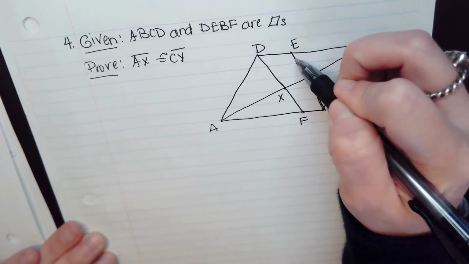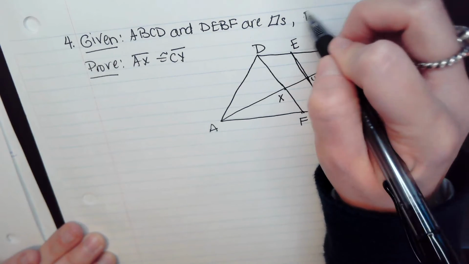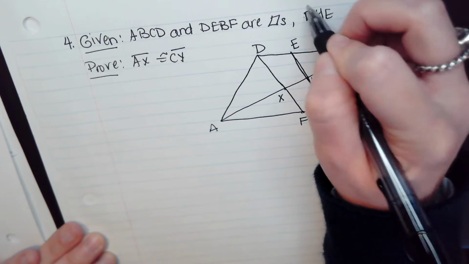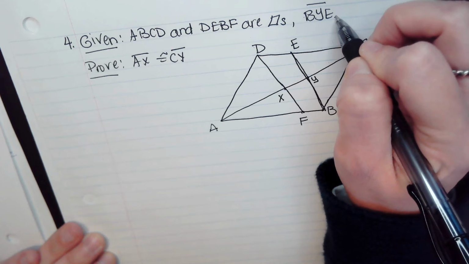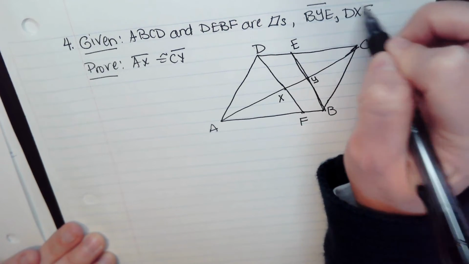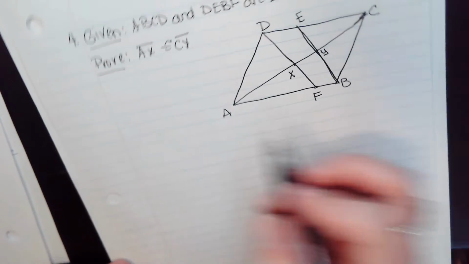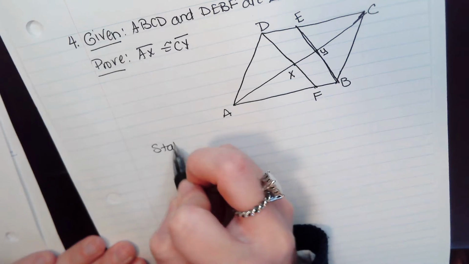That's a straight line there. This is why they also tell you that BYE is a segment and DXF is a full segment. And segment AC as well.